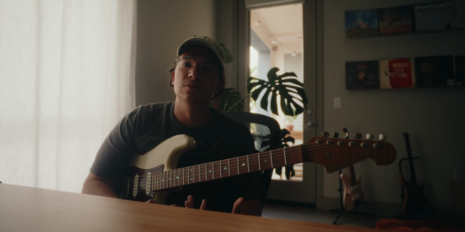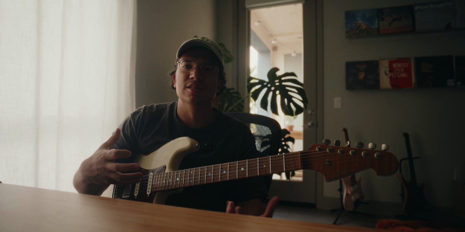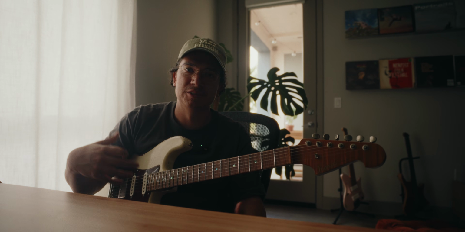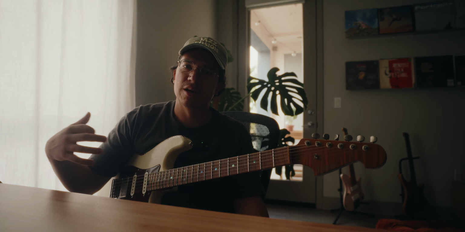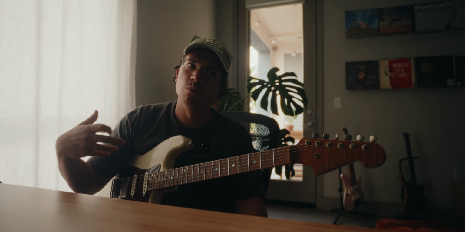So it's a really cool chord progression. I want to use this as a starting point and build off of it a little bit. So I'm going to change the key, I'm going to change the rhythm. I'm also going to add maybe some open strings in there so that there's more in common between all the chords.